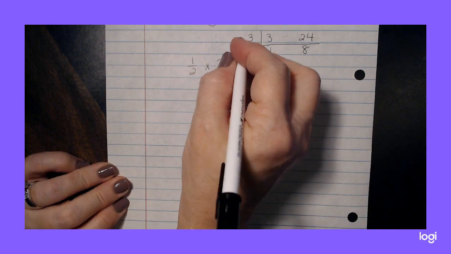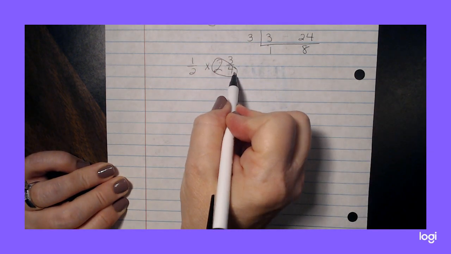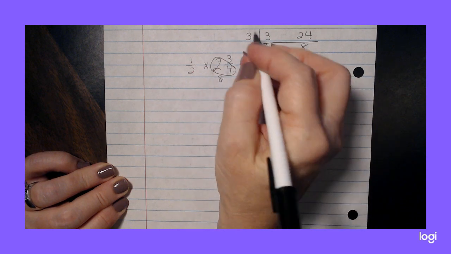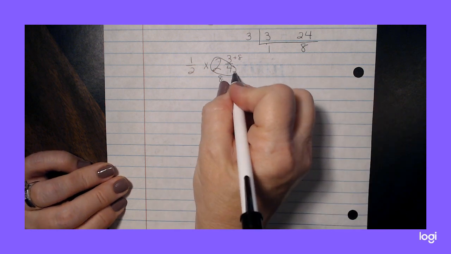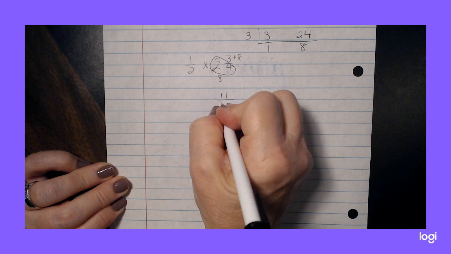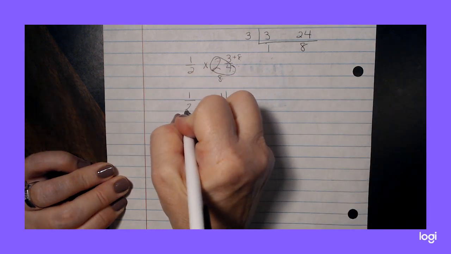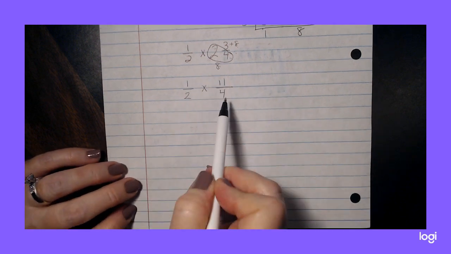We kind of circled this to help us remember that we would do 2 times 4, which is 8. We'd add those 3 up here. So 8 plus 3 is 11. So my new fraction here is 11 over 4. And I'm going to go ahead and keep my 1/2. So now I have 1/2 times 11 over 4.